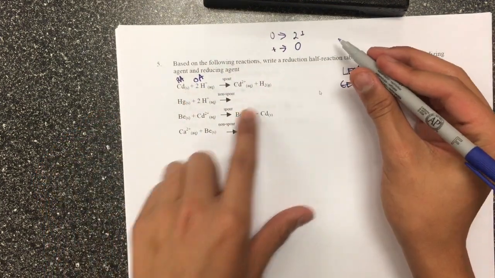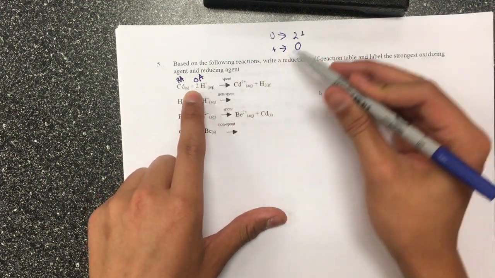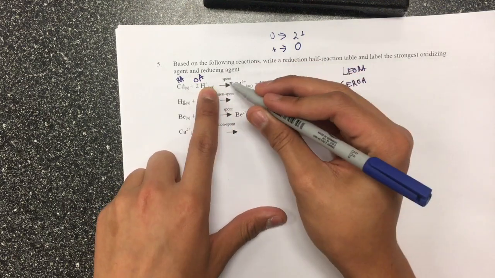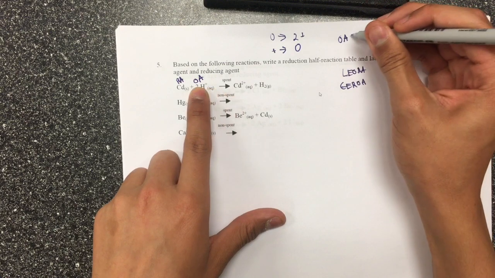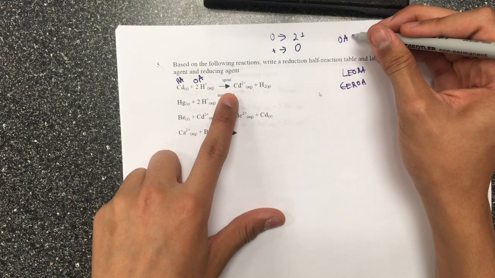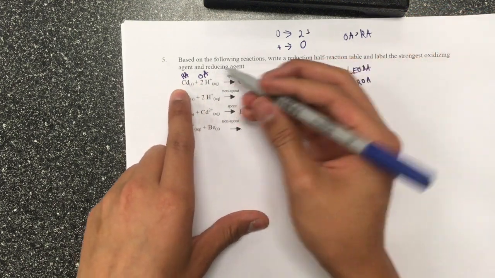Now based on this information, we're going to use the spontaneity rule to determine which goes above and which is on the bottom, so we can start our table. If this reaction is spontaneous, we know that our oxidizing agent has to be in a higher position on our reduction half reaction table than our reducing agent.